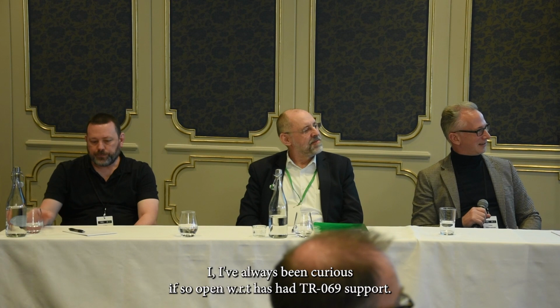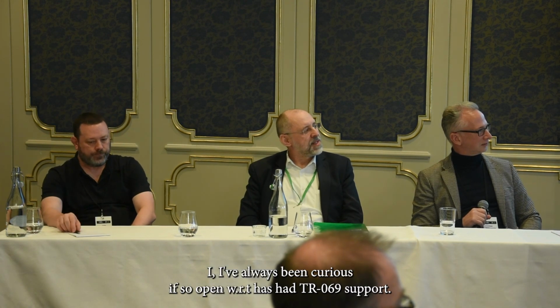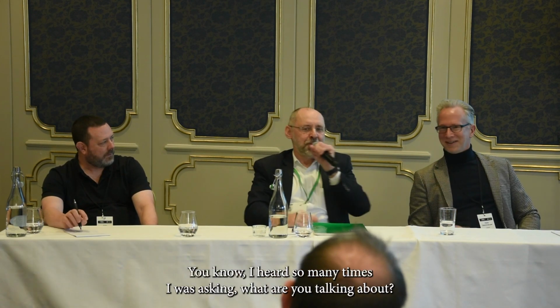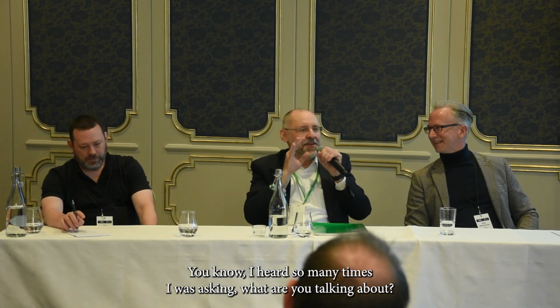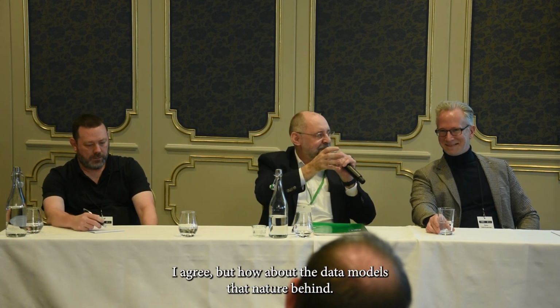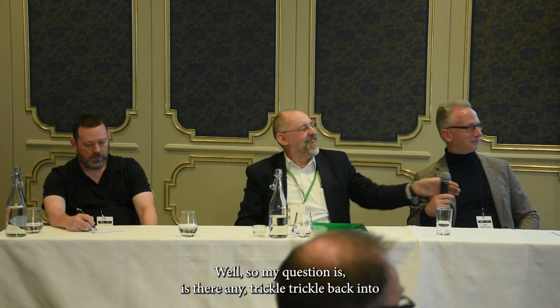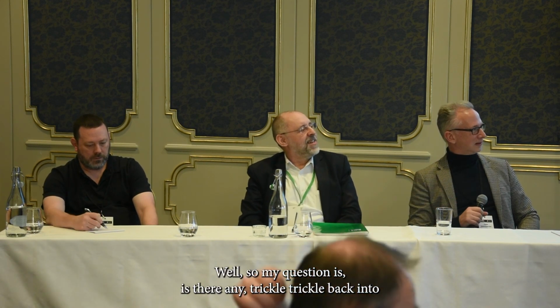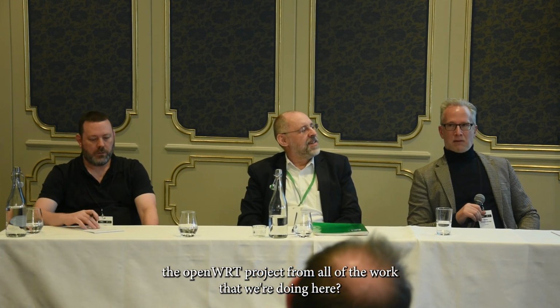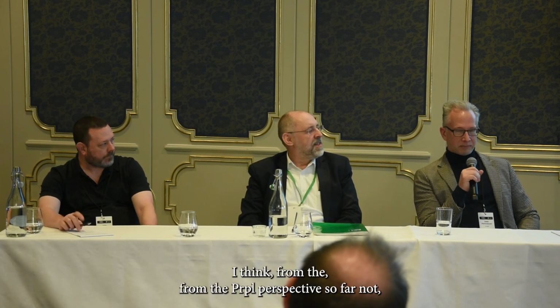I've always been curious if OpenWrt has had TR-069 support, right? Or in the past? Yeah. I heard that so many times, I was asking, what are you talking about? Because if you are talking about the software stack that provides this protocol, I agree. But how about the data models that need to be behind it? Well, my question is, is there any trickle back into the OpenWrt project from all of the work that we're doing here? I think from the Purple perspective, so far not.